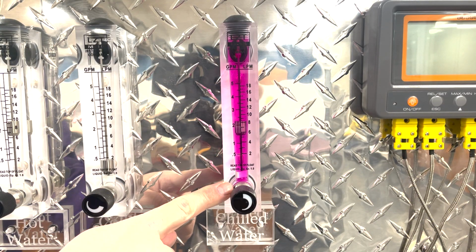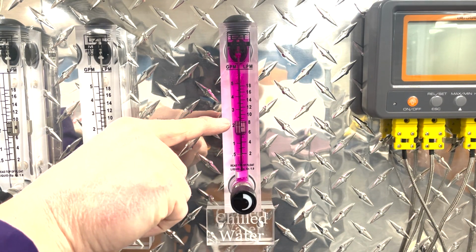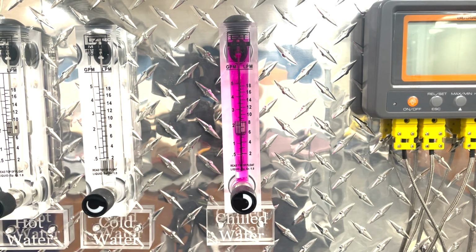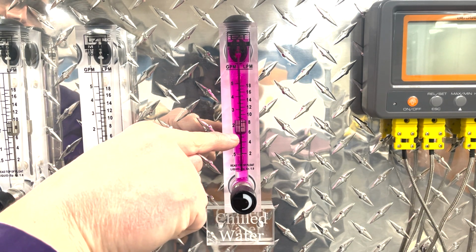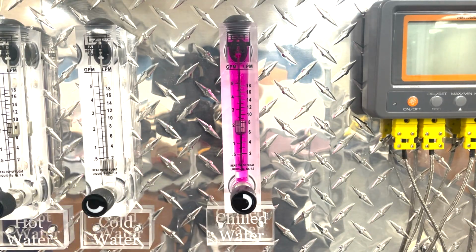Right now, the needle valve for the chilled water is completely open, and the max flow rate is slightly above 2 gallons per minute. However, the pressure in the campus chilled water system varies from day to day, so the maximum flow rate may be lower or higher when you use the system. In general, it's safe to assume that you can get at least 1.5 gallons per minute on the cold side, even on the worst days.